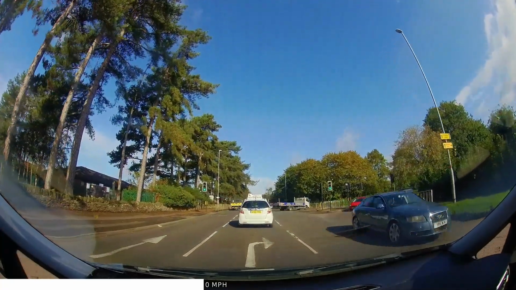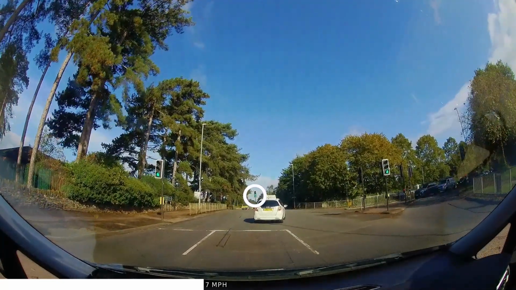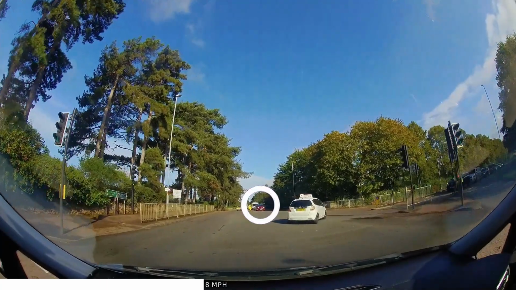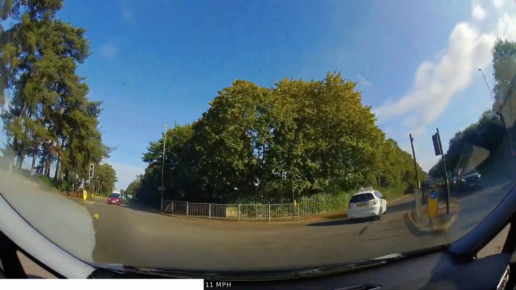Now our lane is starting to proceed. We now see that we have a green filter arrow as well as the normal green light, again meaning oncoming traffic will be on a red light as soon as our filter arrow comes on. So, we can make the turn.